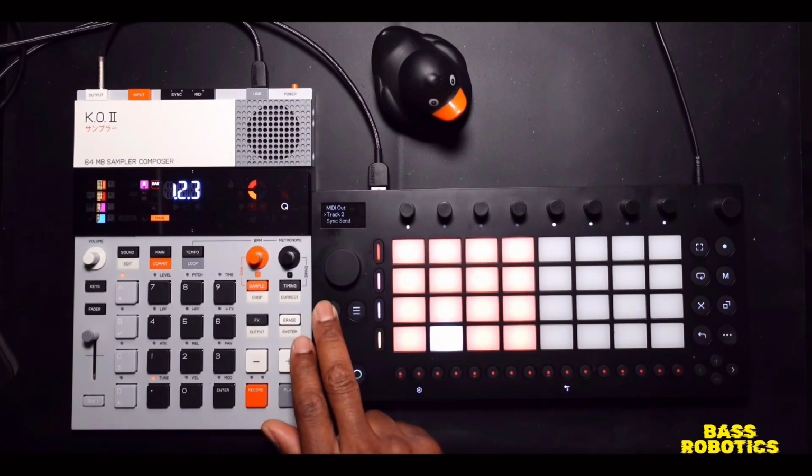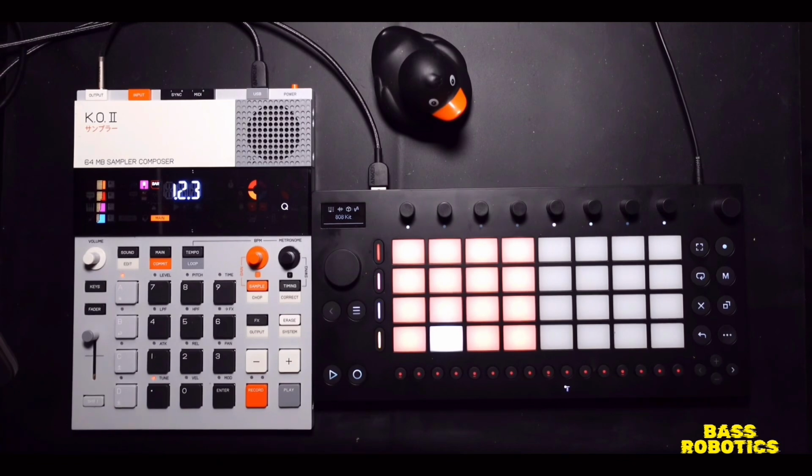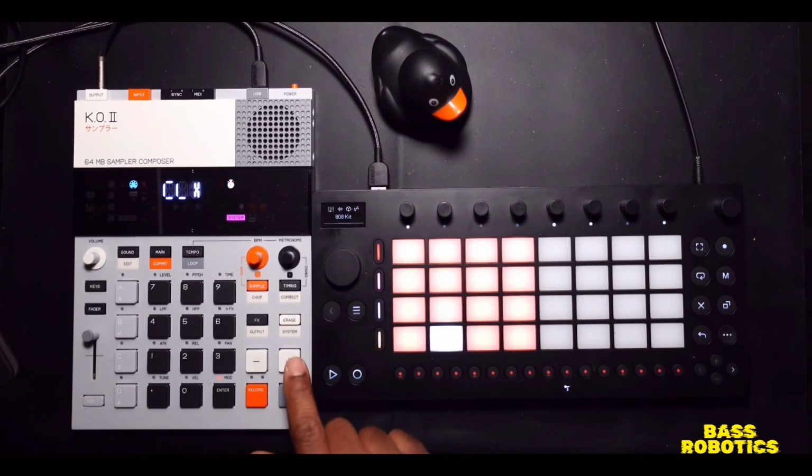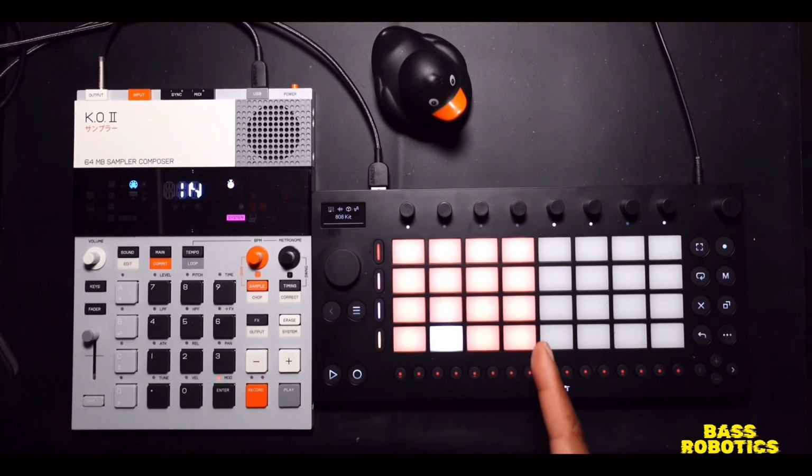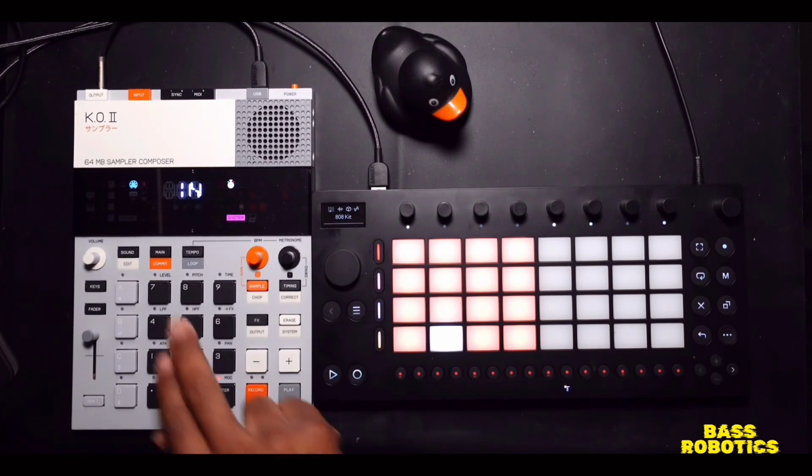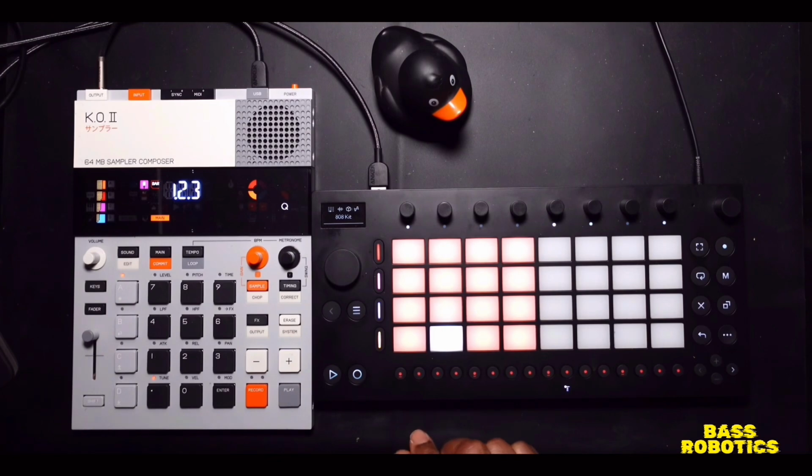Let's go to the KO2 and we're going to set this up. We know it's set up because I just triggered it, but just to show you the settings, go into the MIDI, clock. We're going to set this one to in because we're sending out here. So it's coming out of here and it's going into the KO2. So now we know that we're set up.